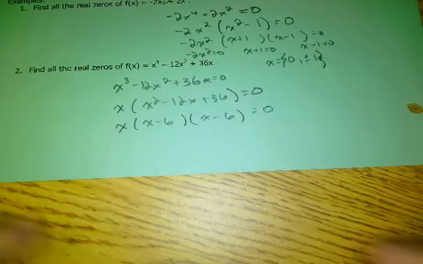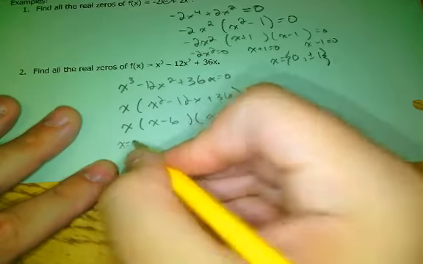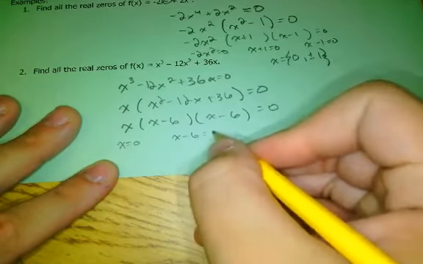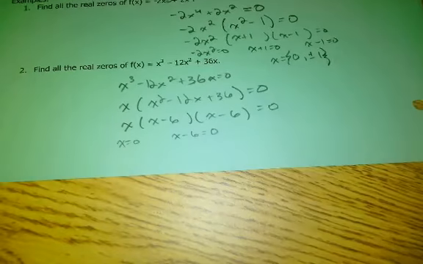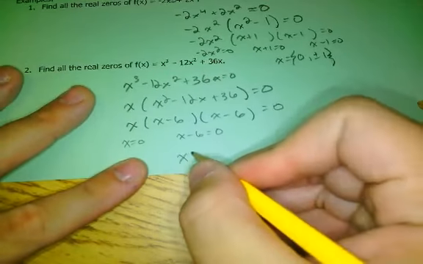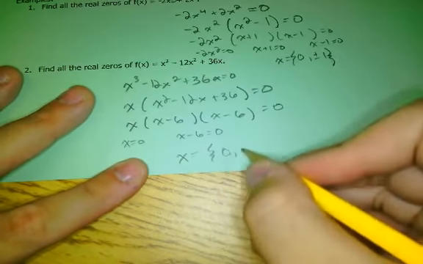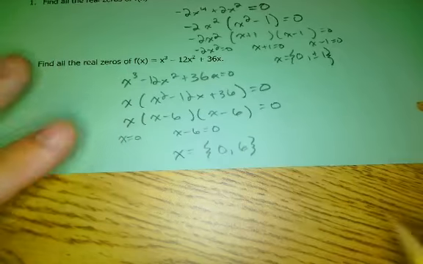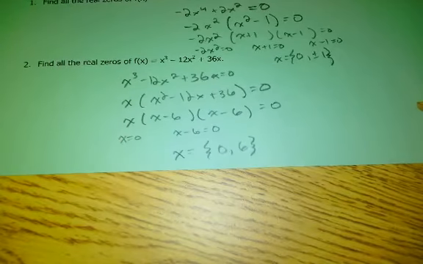So I set these equal to 0, so I set x equal to 0, and I set x minus 6 equal to 0. I don't need to do it twice, do I? No. So I'm going to have a repeating answer, right? What's my repeating 0? 6. I'm going to have 2 answers here. 0 and 6. They might even say like 6 with a multiplicity of 2. Just telling you what it could be written as.